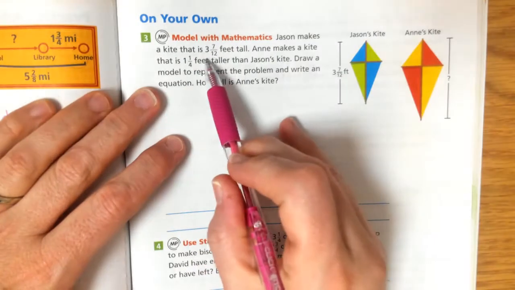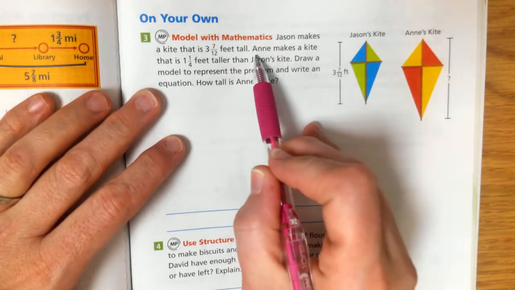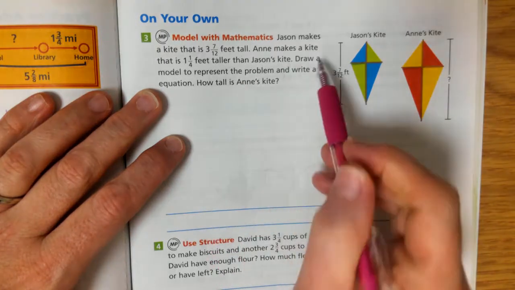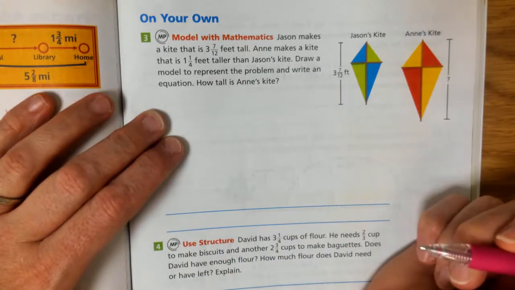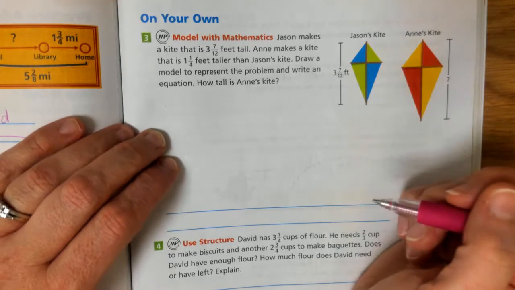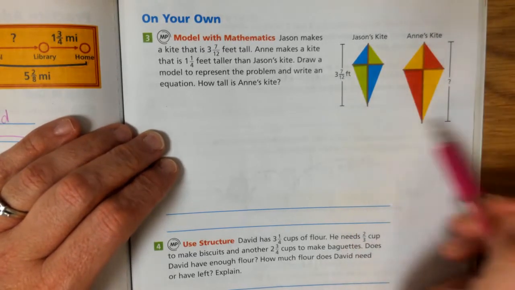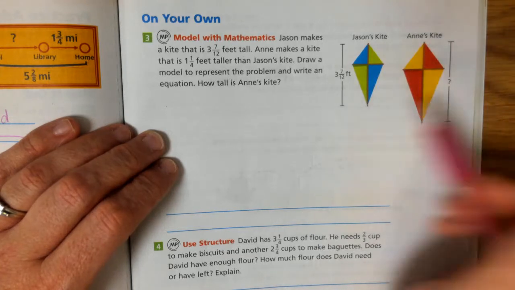Jason makes a kite that is 3 and 7 twelfths feet tall and Anne makes a kite that is 1 and 1/4 feet taller than Jason's kite. Draw a model to represent the problem and write an equation. How tall is Anne's kite? So we can see this picture, right? We can see Jason's, we can see Anne's.